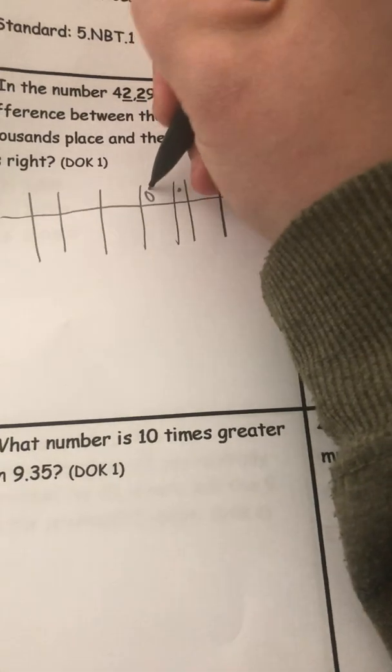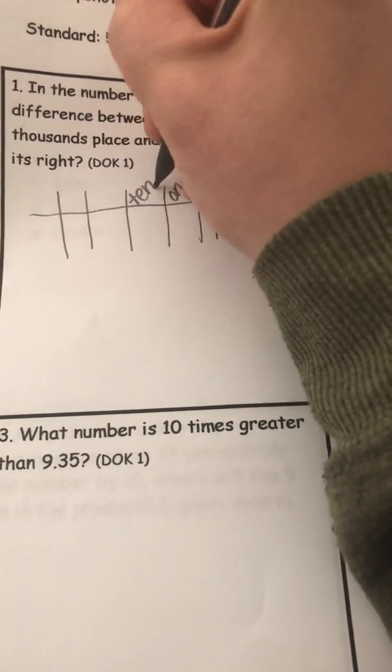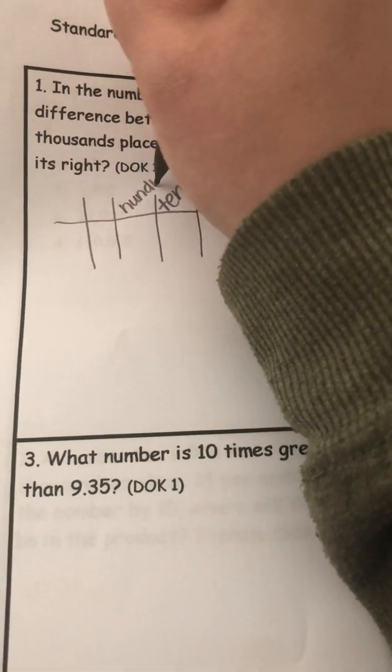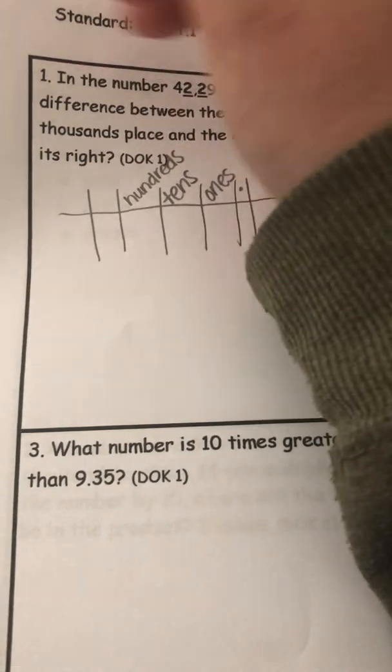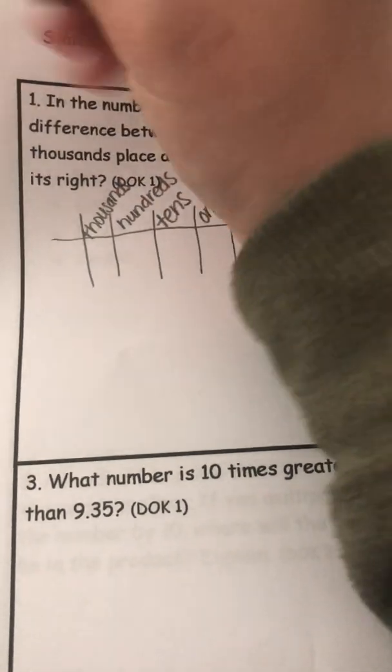So I have my ones, my tens, my hundreds, my thousands, and my 10,000s, and so I'm going to stop right now.